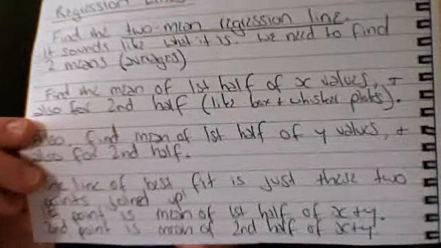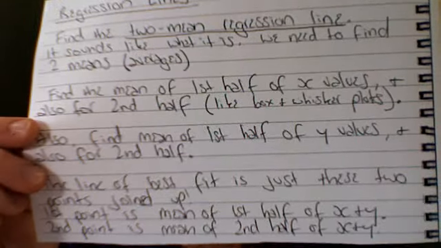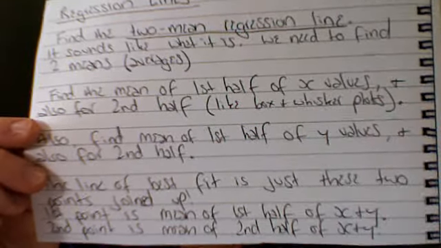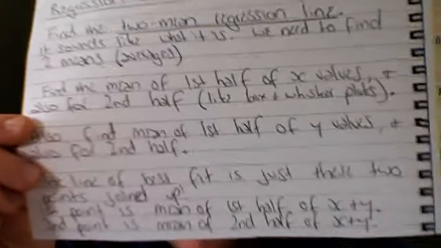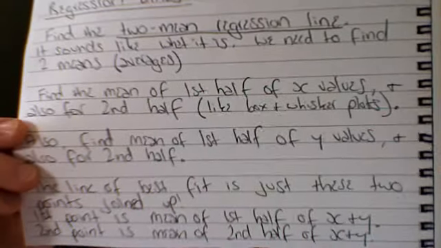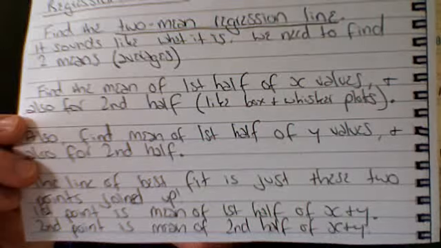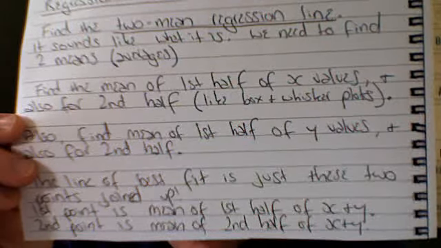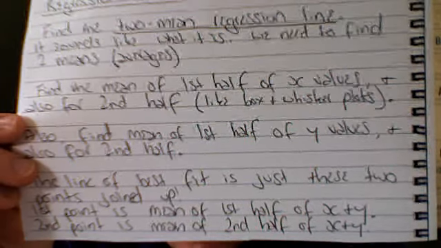So remember, we did a line of best fit a couple of topics ago, but we were just guessing and saying, oh, that looks pretty good, let's do that. This time, this is the mathematically precise version of that, okay? Hope that makes sense. If not, pause it, read it again, rewind it, whatever. Now, let's do an example of that.